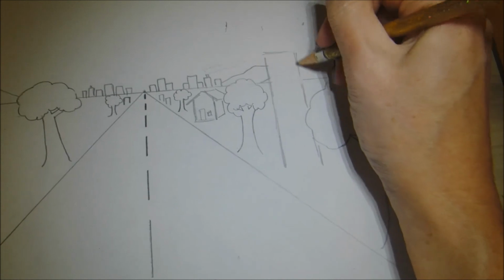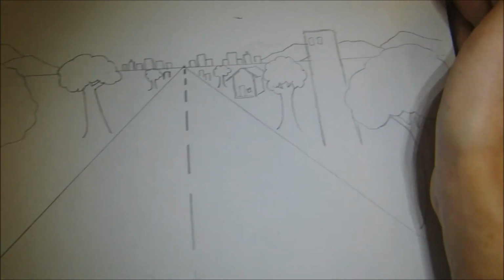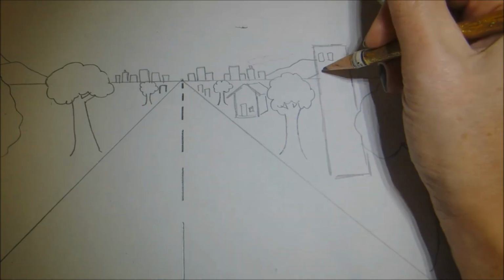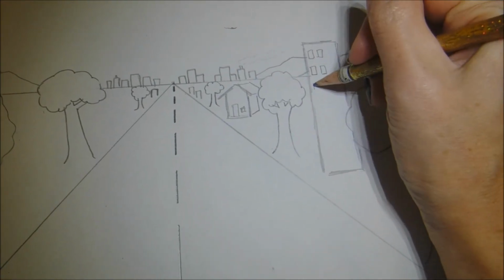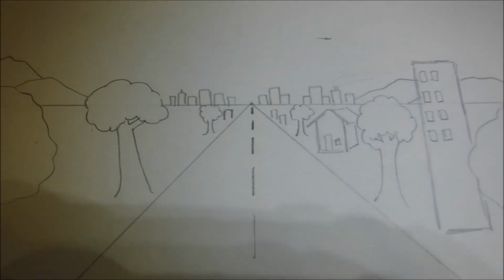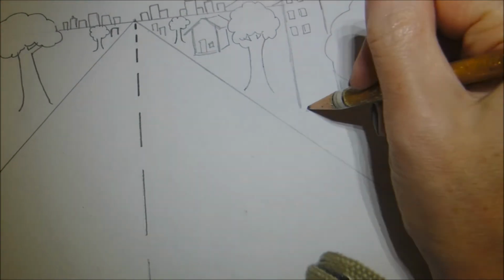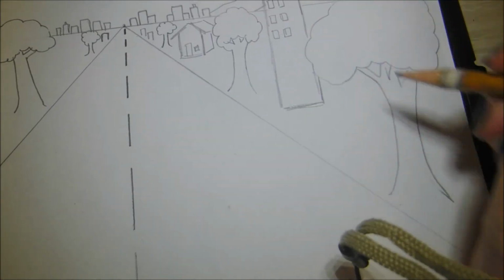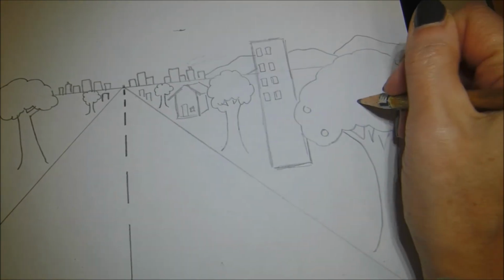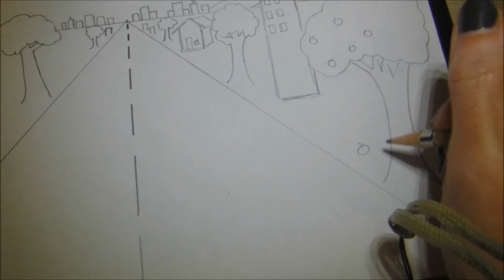So I want you guys to work on this for a while, really make it your own, make it unique. You can add windows to your buildings, doors. But our goal here is to try to make space and distance between objects. So we're making it look as it appears that these things way back here are further away than these buildings that are closer to us down here. So I'm going to give you guys some time to work on that and add anything you want.